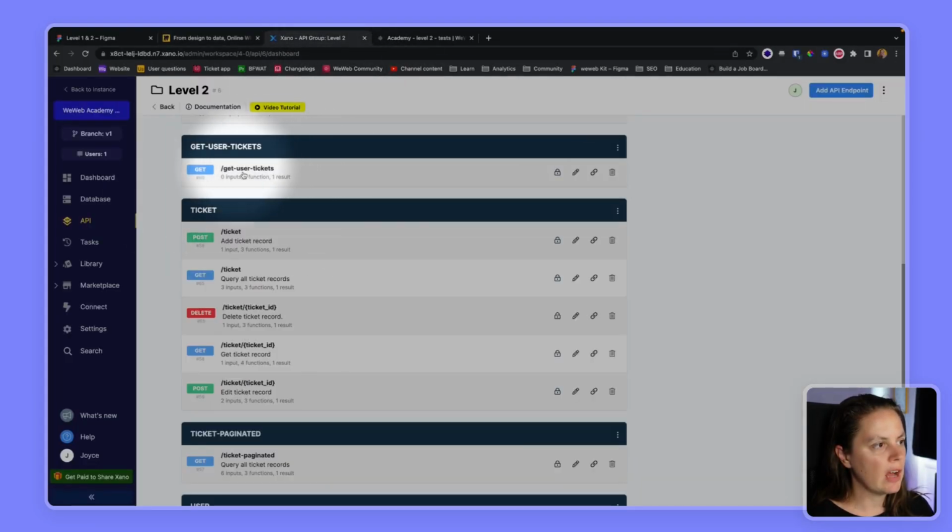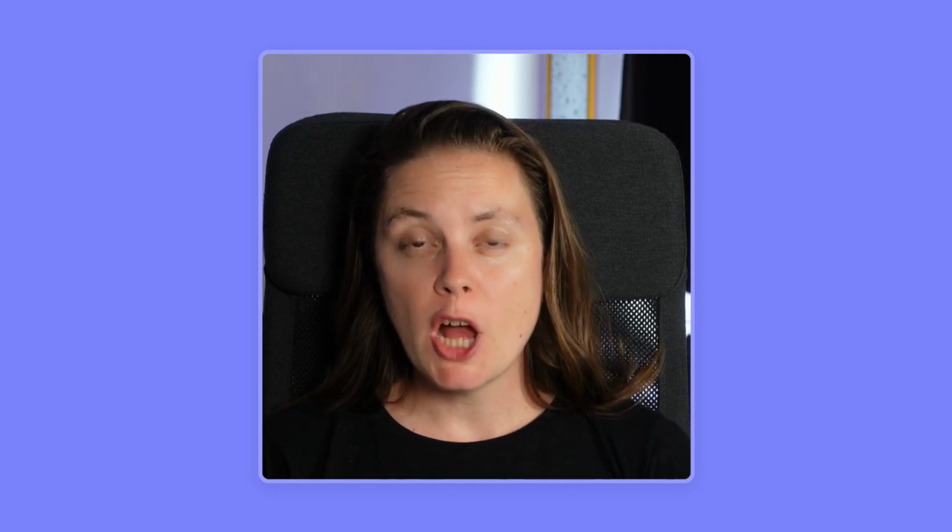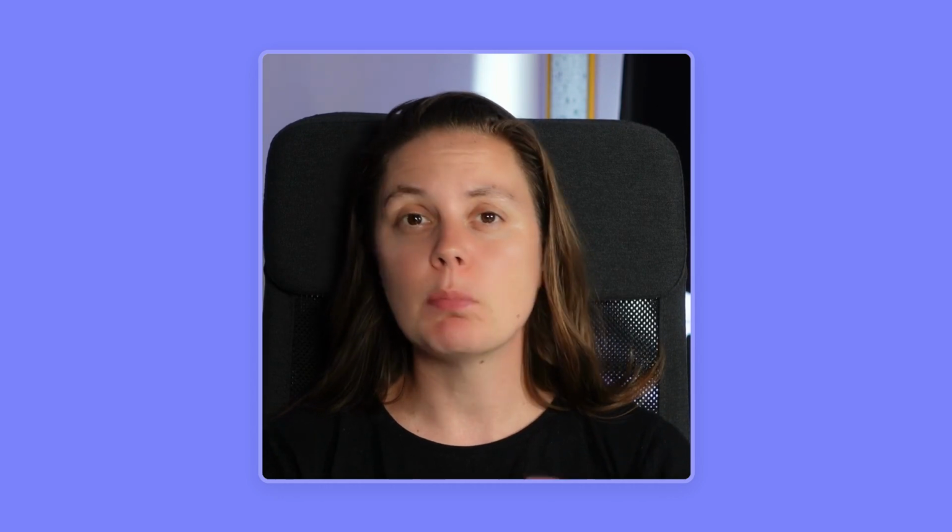In our backend, we have all the corresponding endpoints to get the user's tickets, create a new ticket, delete a ticket, edit a record. When creating an API management center in WeWeb, the first thing to understand is that if you are fetching data that can be filtered or paginated, you will need to create a collection. For any other API call to update, create, or delete a record, you will need to create a workflow.